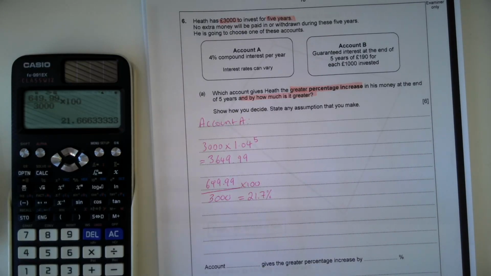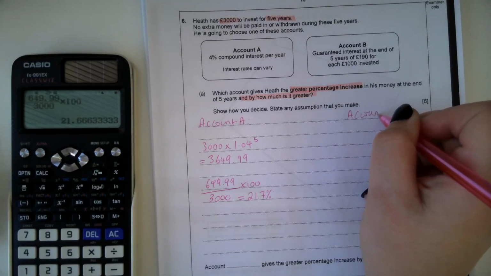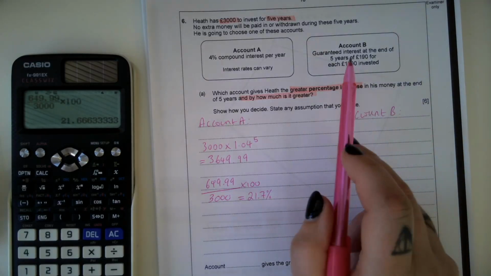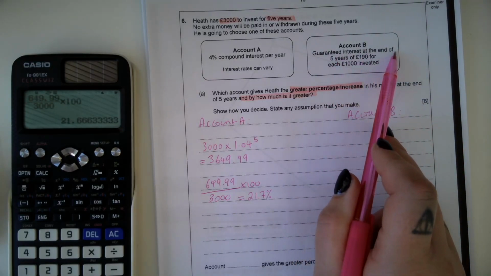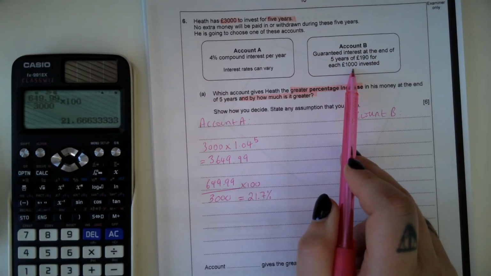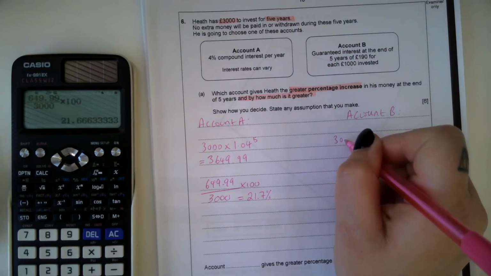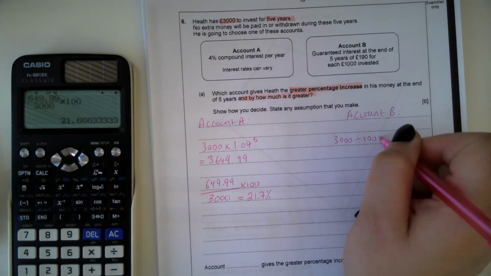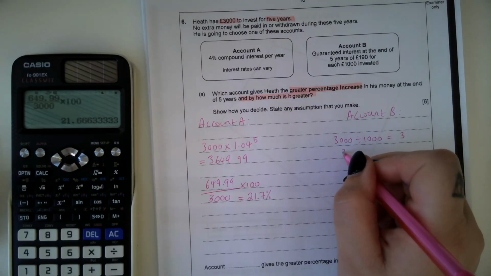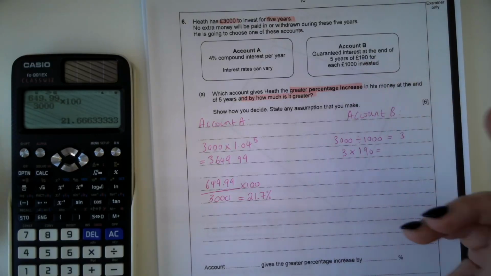Okay. Now I'm going to do the same for account B. Account B, they get a guaranteed interest at the end of the 5 years of £190 for each £1,000 invested. So we're going to divide 3,000 by 1,000. So there's 3 lots of £1,000 invested. So at the end of the 5 years, he would have 3 times the £190 that they mention here.